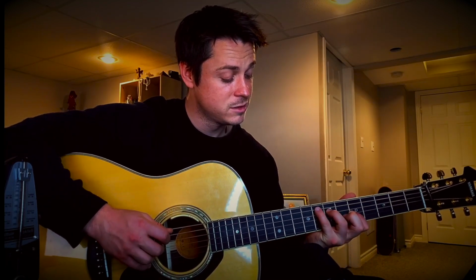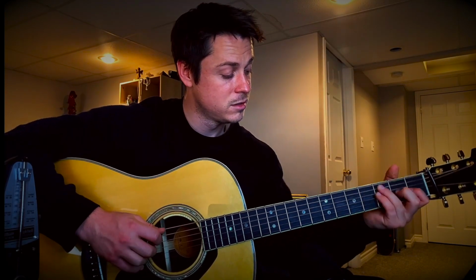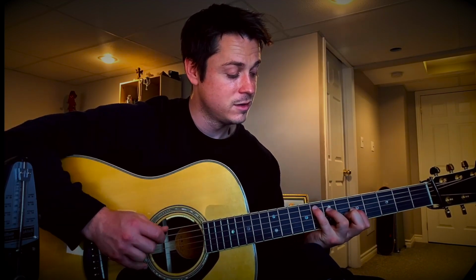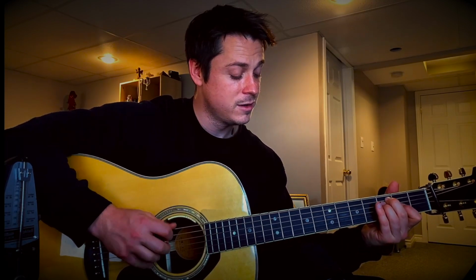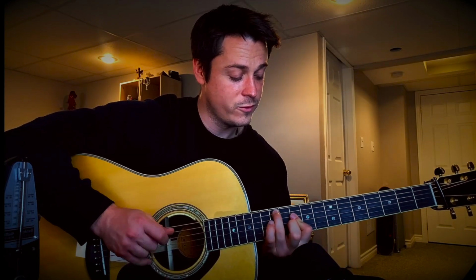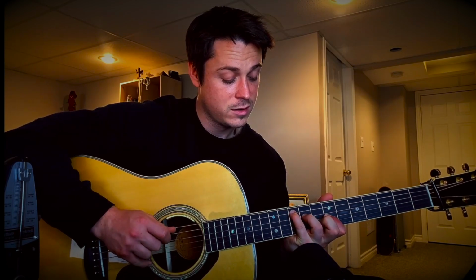The 4 chord looks like this. Check your tabs. Just doing the 4 chord. Getting used to that. Where am I here? 4 chord, 4 chord, 4 chord. Okay. 5 chord. I'll just use those 3. You could do that.